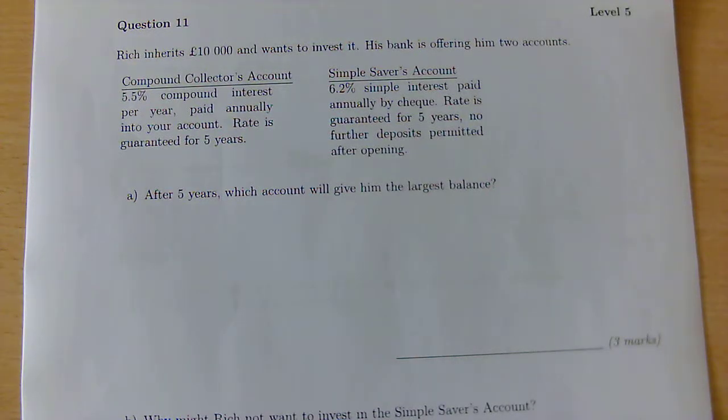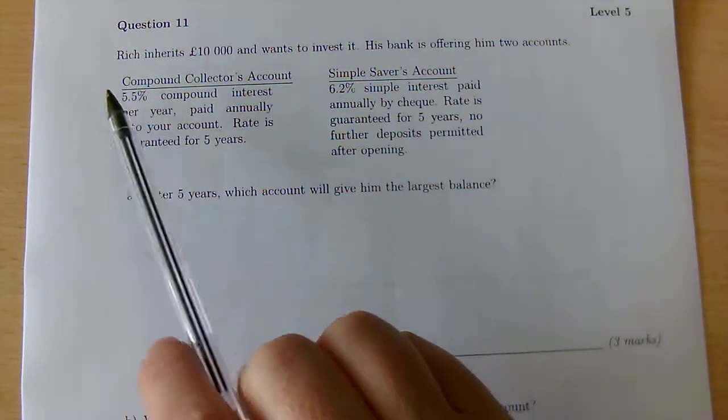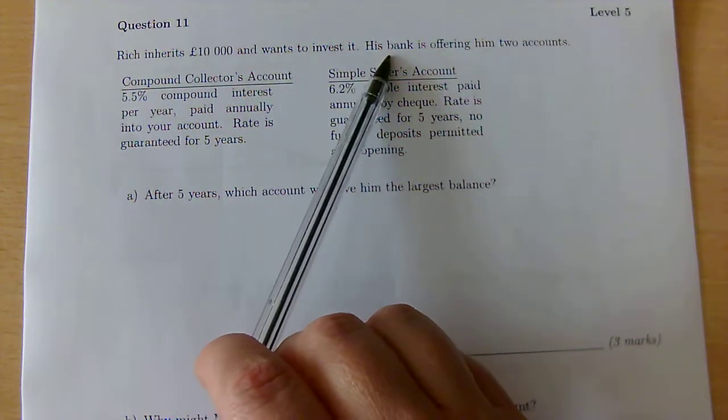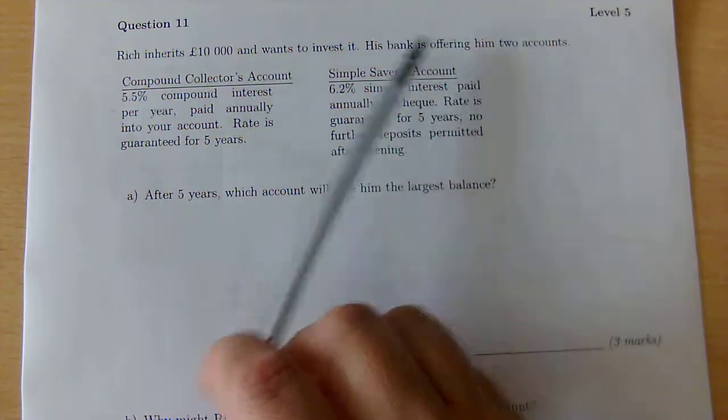Question 11 on compound and simple interest. Rich inherits £10,000 and wants to invest it. His bank is offering him 2 accounts.